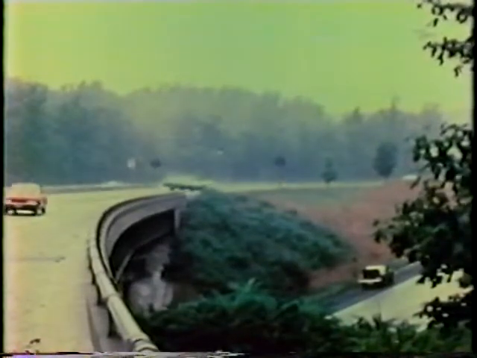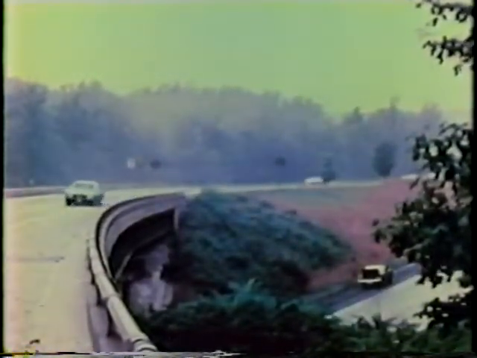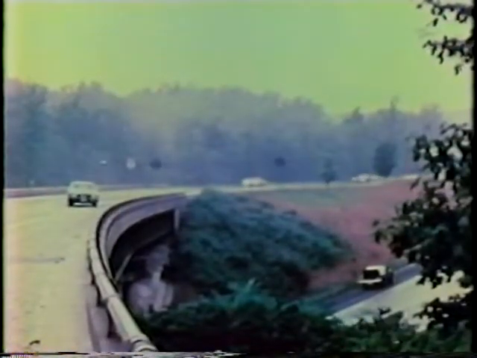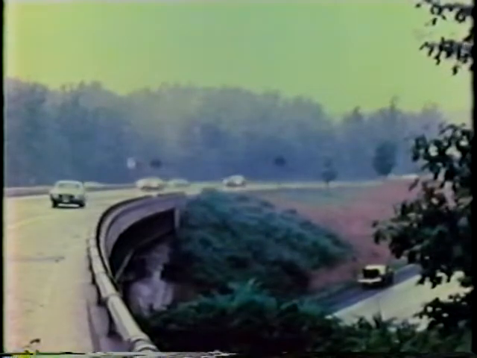This should be a safe highway. It's a new highway, but there are several things wrong. The grade is too tight. Here we see the same curve from the opposite direction. This poor fella was so excited that when the car stopped skidding, he drove it into the guardrail.